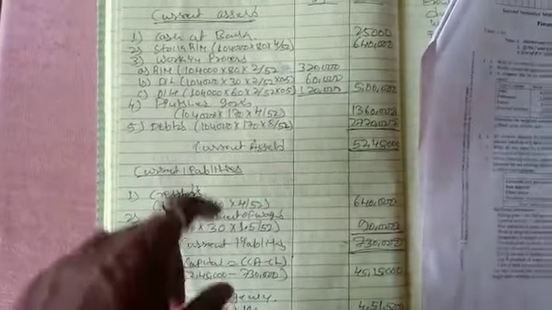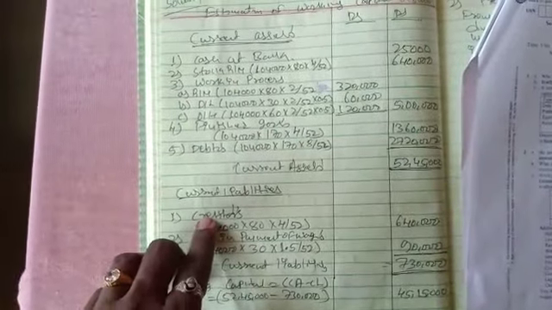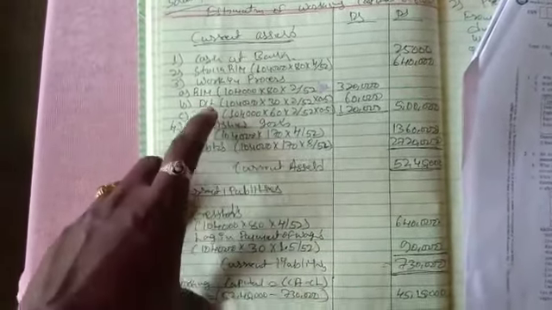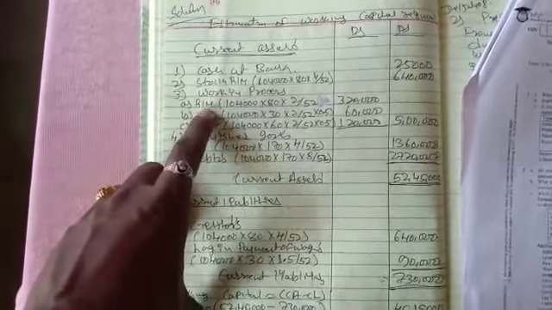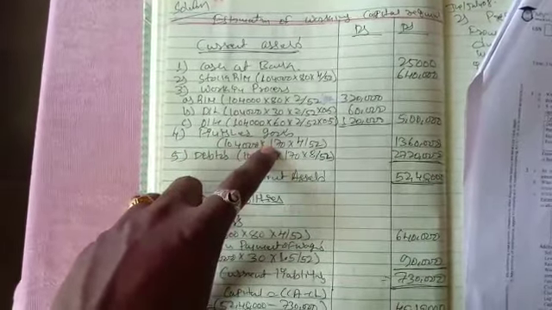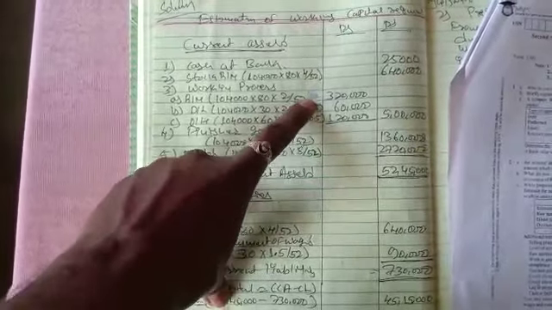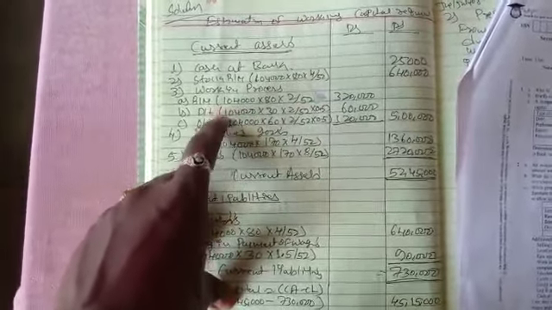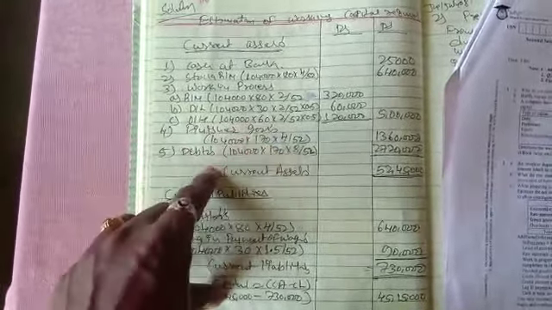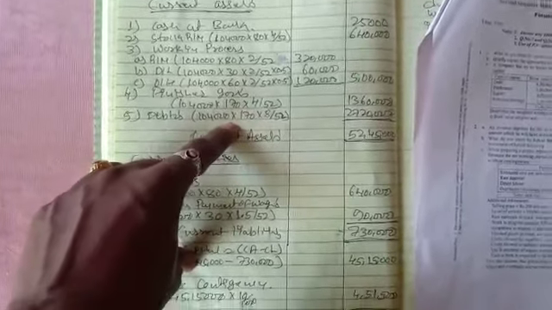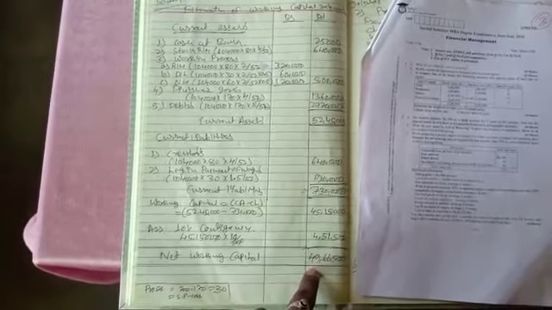Once again I'll repeat: when calculating stock of raw material, only consider the raw material price, and for creditors also only consider the raw material price. For work in progress, when 50% and 100% are given, you have to split it into three parts, raw material, direct labor and overhead; otherwise you take 170 directly, 1,04,000 into 170 into 2 divided by 52. For finished goods you consider 170, the total price. Debtors also you consider 170. The answer of net working capital is 49,66,500.